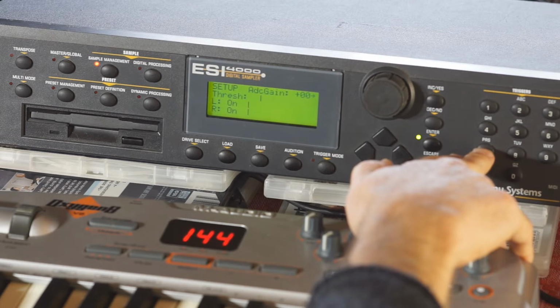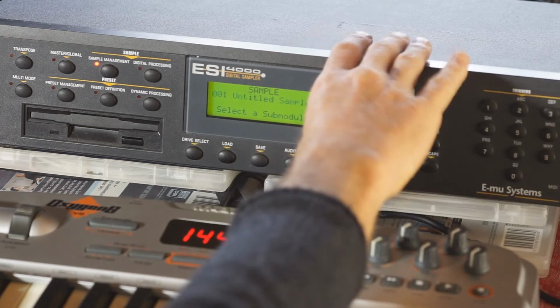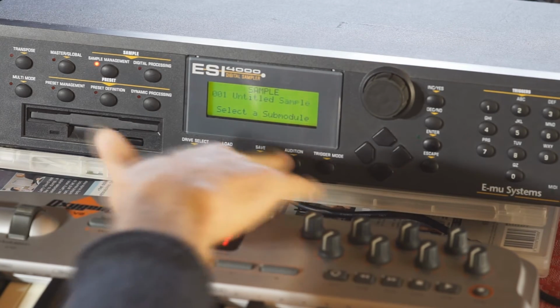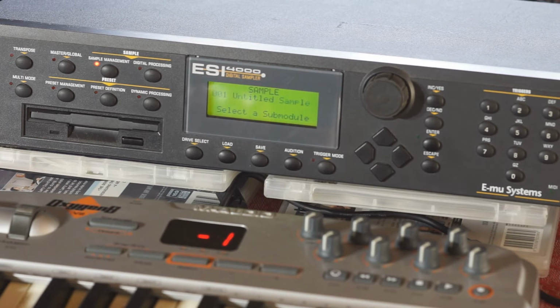So the module I want now is number 7, and it's just waiting for a signal. There you go, it's done its auto truncate. Didn't have to normalize because I went in at full volume anyway. So you've got an audition button to hear what you just sampled. And then if you go to your keyboard, that's it. It's spread it over 12 keys, black keys as well, but nowhere else.